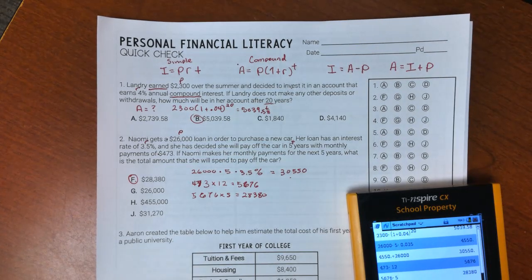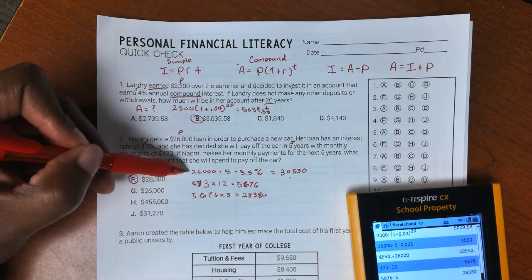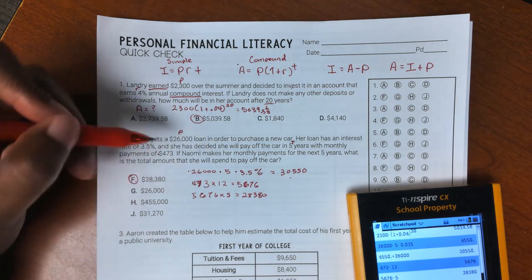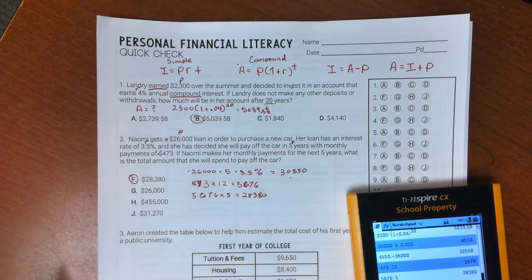Okay, so remember, if it's not asking for a formula, we don't necessarily need to use it. Because this was one thing: if they're asking for interest and total amount, they weren't asking for that. They were asking how much would she pay if she made payments of 473. Okay, all right, on to the next one.